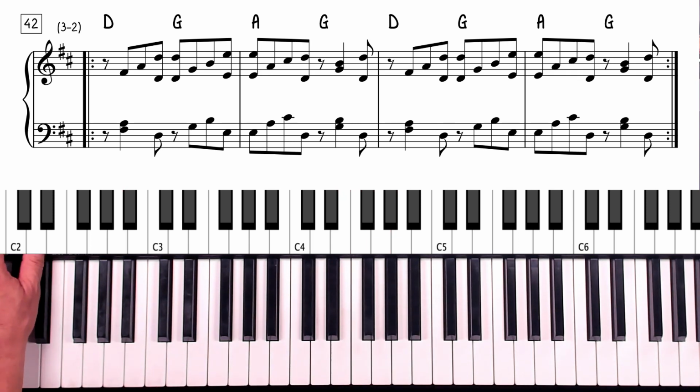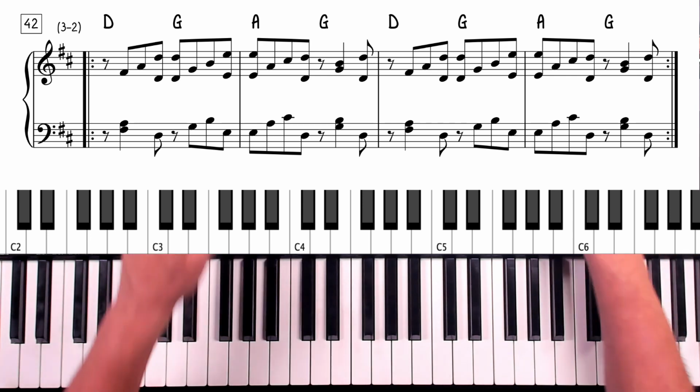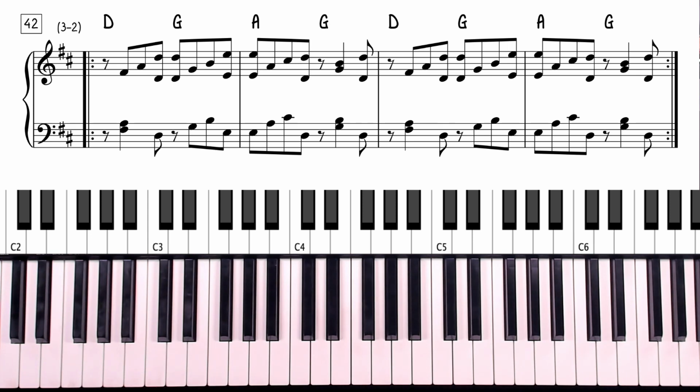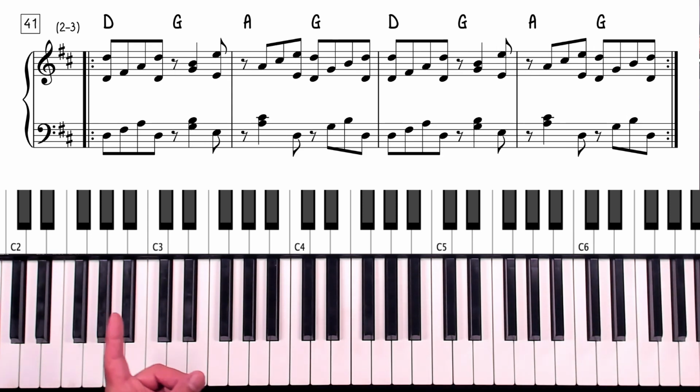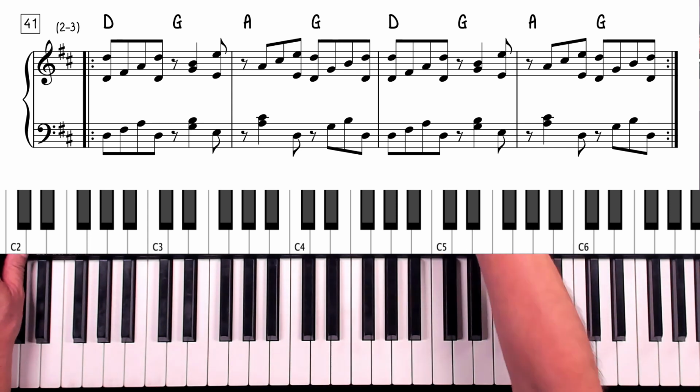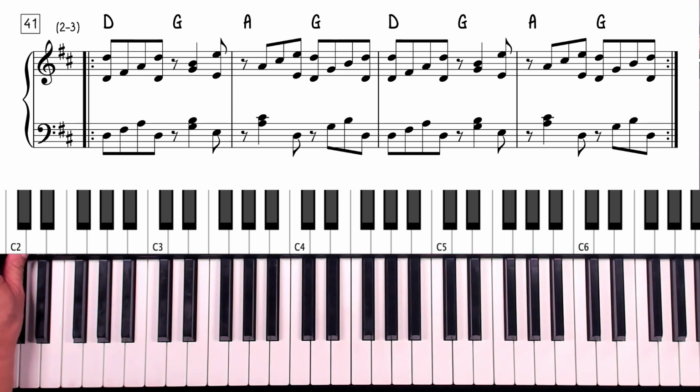Okay, good. Now we're going to go back to 2/3 clave, but I want to change the speed. We were playing at 148 beats per minute. Let's go 165. We can do it. Then let's go back to 2/3 clave. Let me get the max volume out. Here we go.